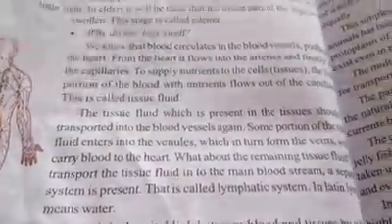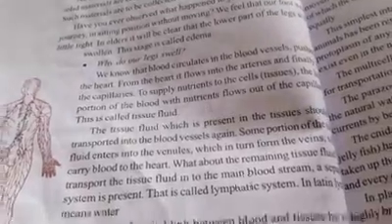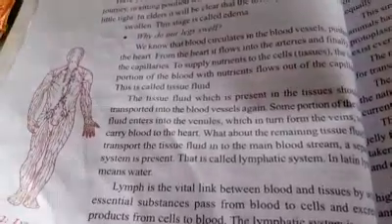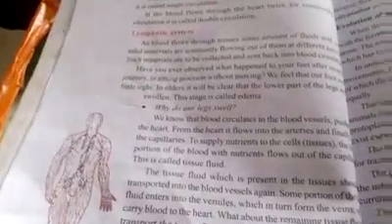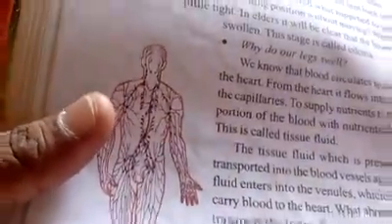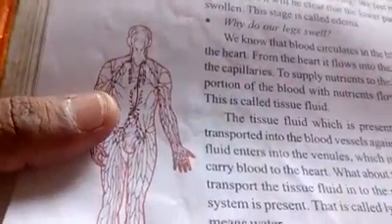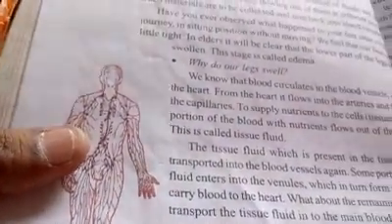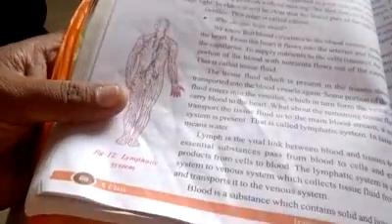Edema. So children, when we are on an overnight journey or when we are sitting continuously, the tissue fluid from the blood capillaries accumulates in our legs and our legs will be swollen. So this condition is called edema.